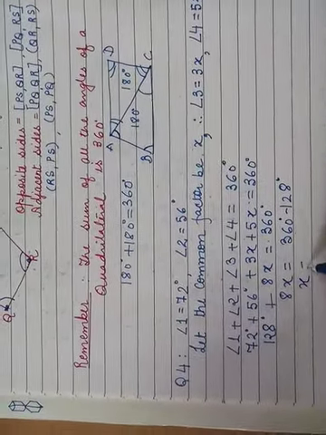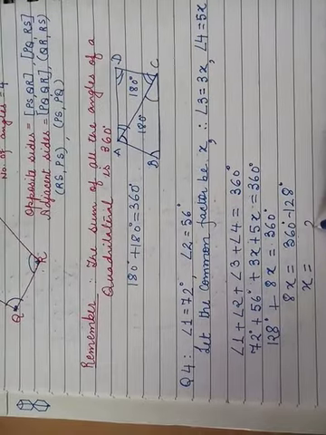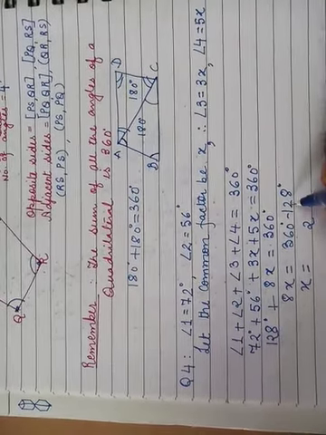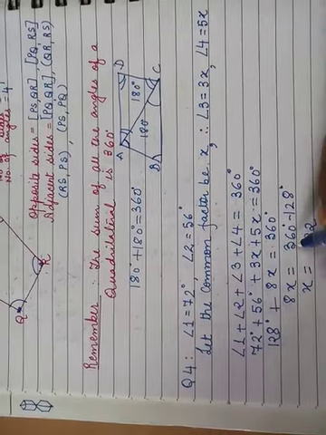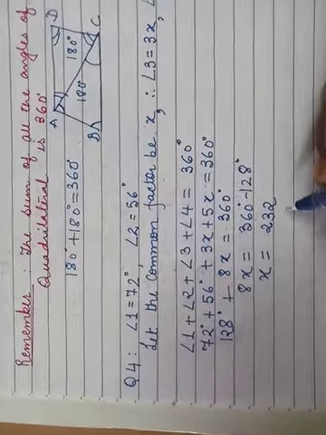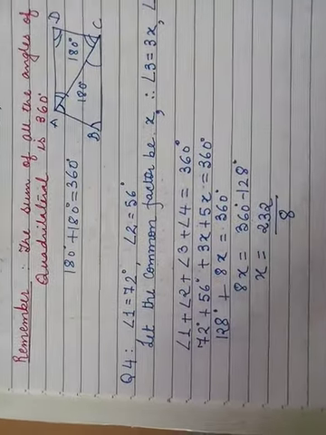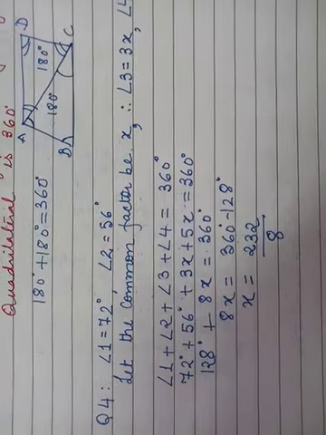That gives 232. So x is equal to 232 upon 8, because we are looking for the value of x. Now we divide by 8.